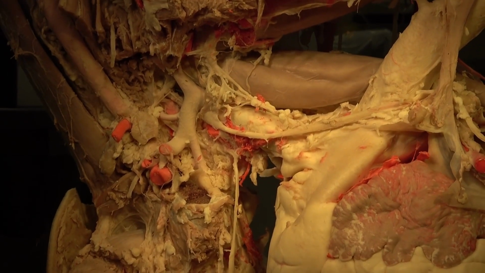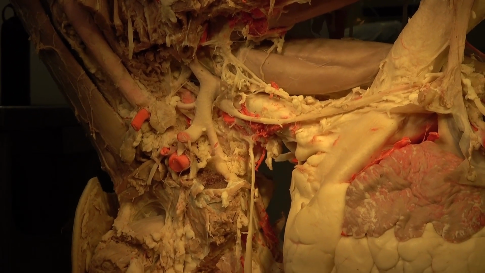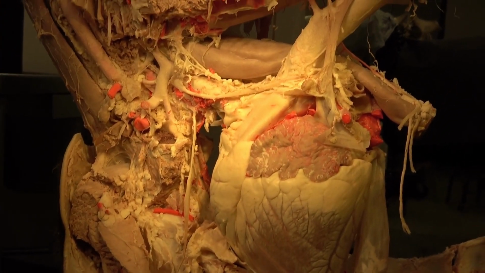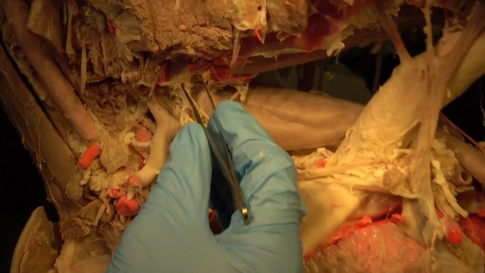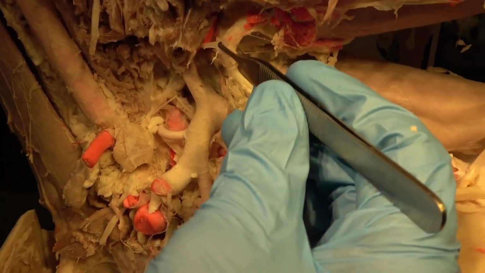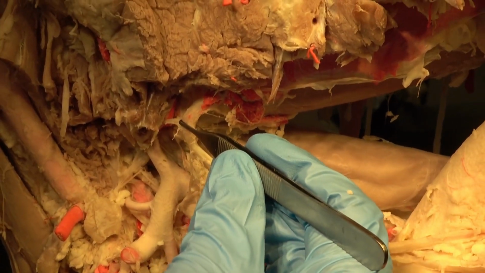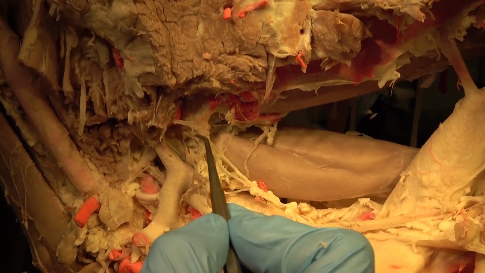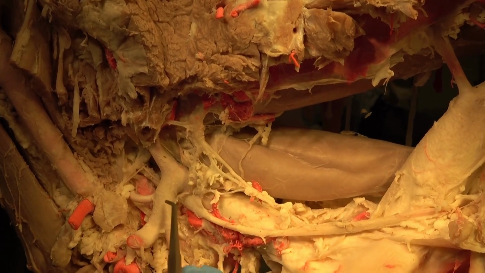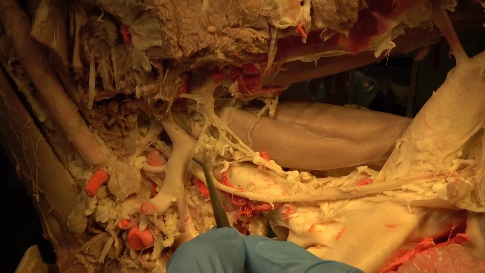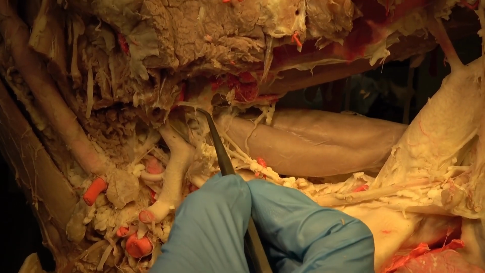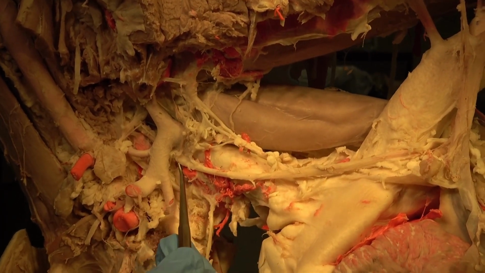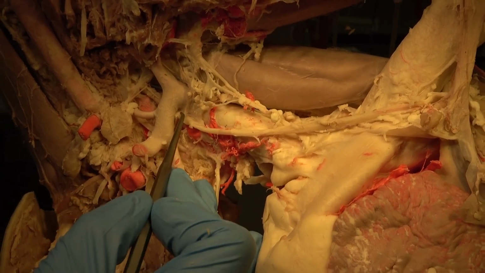Okay, so right here we're looking in the same area, but just on the left side of the thorax. Here we're going to look at some other nerve structures. And the first one we're going to look at is this large chunk of nervous tissue right here. That's going to be the cervicothoracic ganglion. The cervicothoracic ganglion has a little connector, this little guy right here, that's going to be connecting the cervicothoracic ganglion right down here to the area of the middle cervical ganglion.